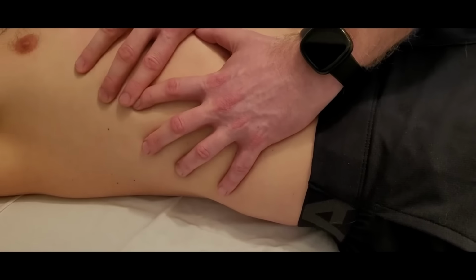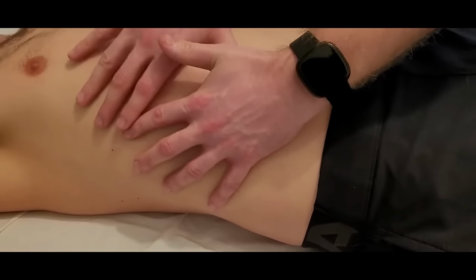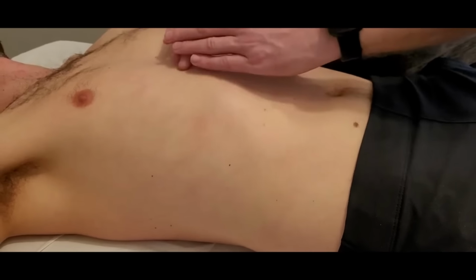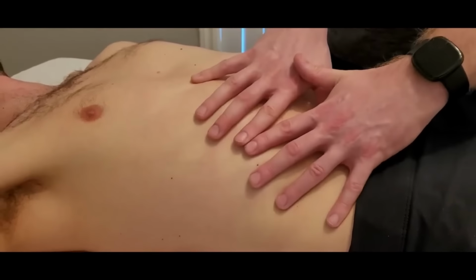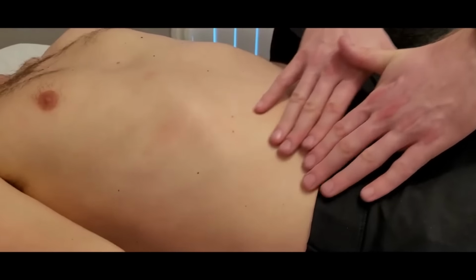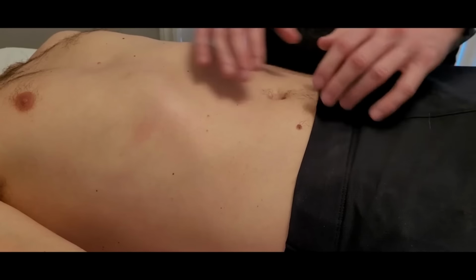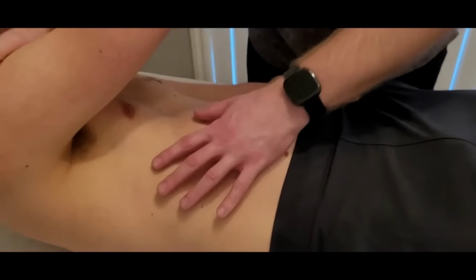So the origins or insertions all along the ribs, not the costal cartilage but the actual ribs themselves, are more on the anterolateral surface of those ribs. So again, fibers running down towards the center here, and then down towards the pelvis down here. One more time, I'm just going to ask him to do a little bit of that lateral rotation crunch. Good.